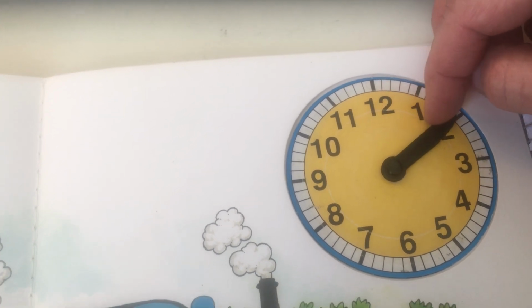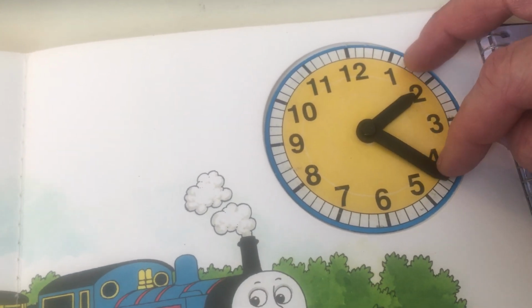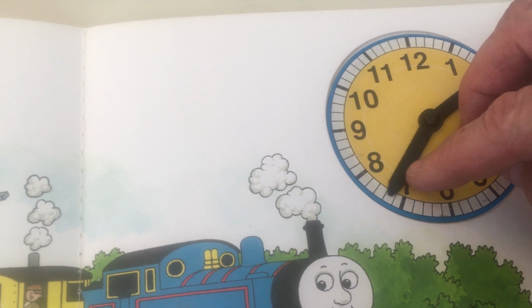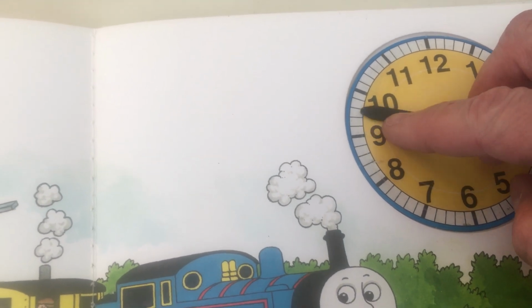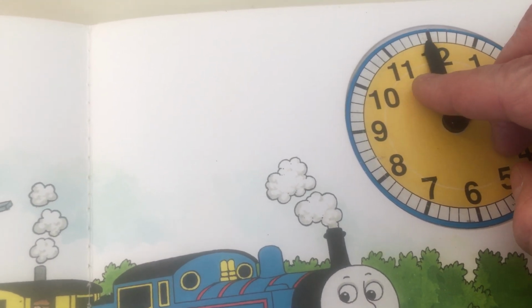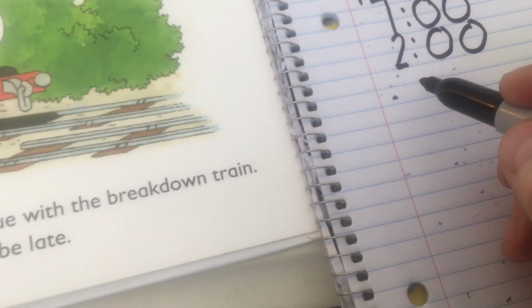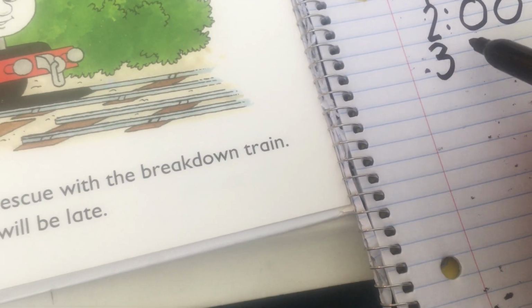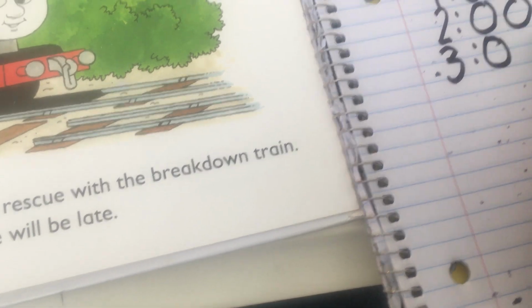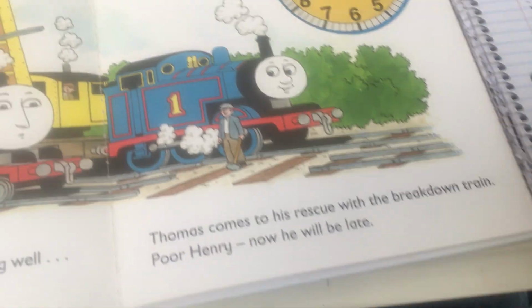Ready? 5, 10, 15, 20, 25, 30, 35, 40, 45, 50, 55, 60. And now we're at 3 o'clock because every 60 minutes is 1 hour. 3 o'clock. All right.